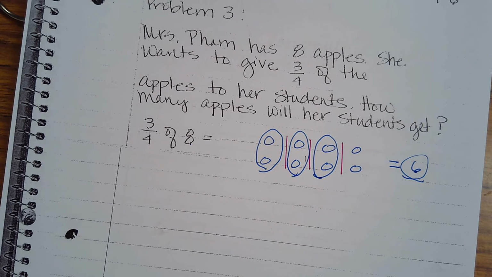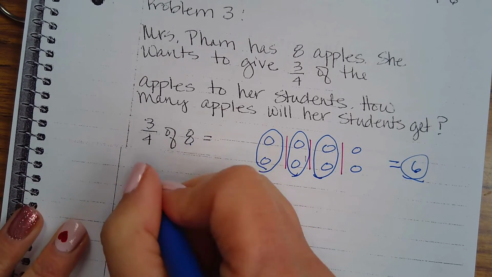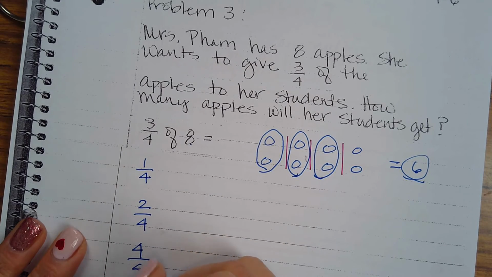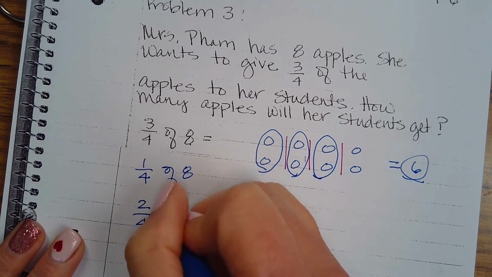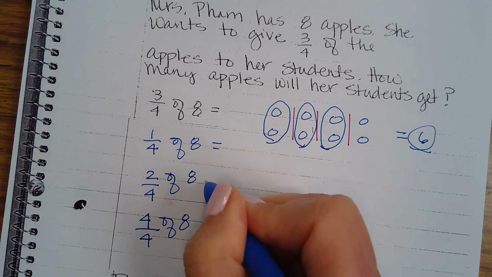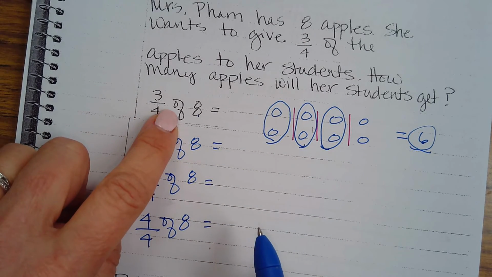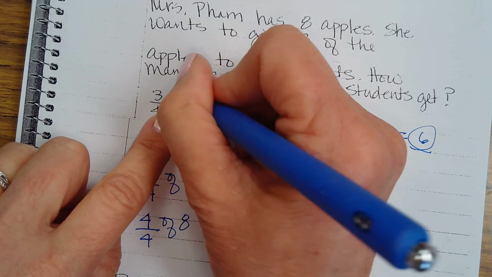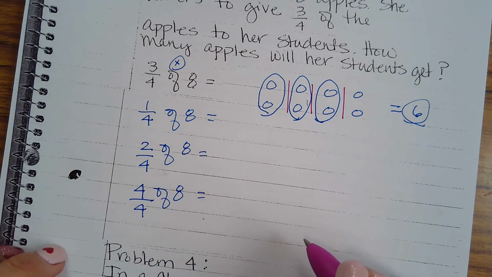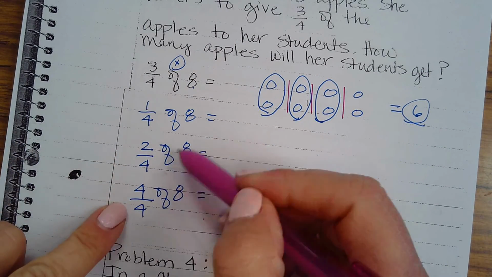All right. What about 2/4? What about 1/4? So if we go 1/4, 2/4, and 4/4 of 8. And remember, the "of" in the middle is actually the multiplication sign also. It also equals multiplication. So let's try 1/4, 2/4, and then 4/4. Oh, wait. Yeah. 1/4, 2/4, and 4/4 of 8.